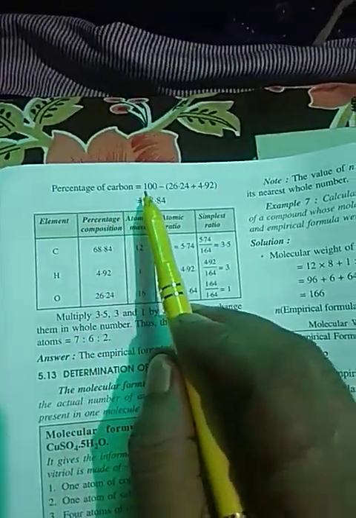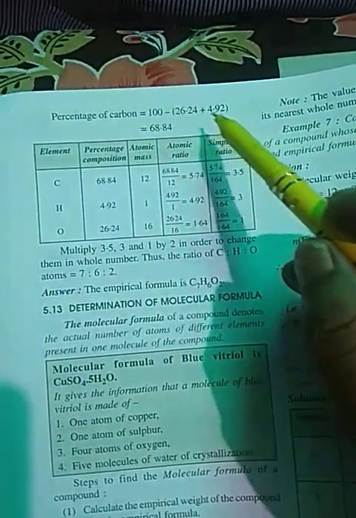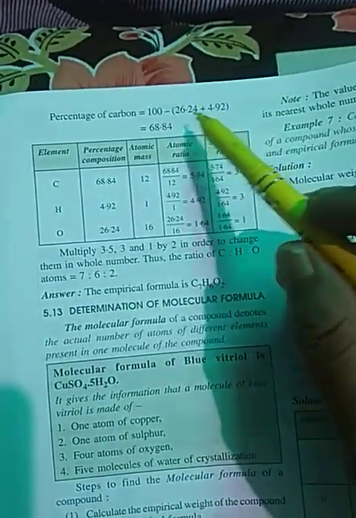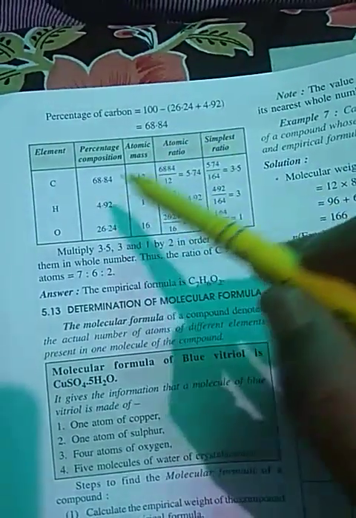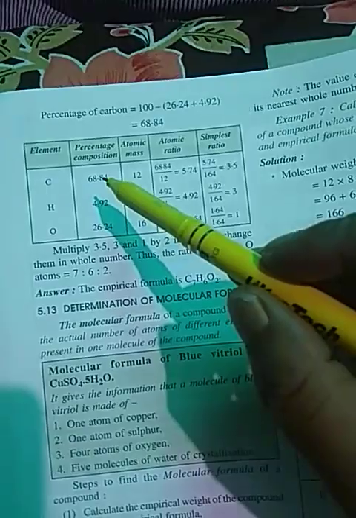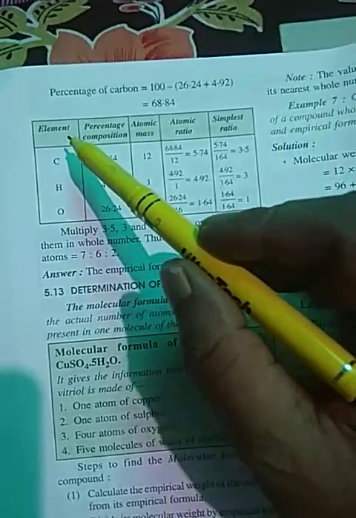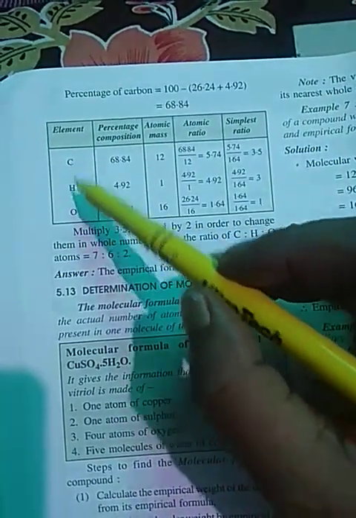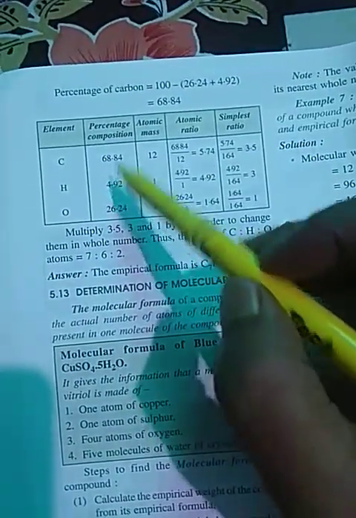See, here the percentage of carbon will be 100 minus the sum of the percentage of hydrogen plus oxygen. This is the sum of hydrogen and oxygen, so it comes 68.84. So 68.84 is the percentage composition of carbon. Now here we will write all the elements, carbon, hydrogen and oxygen, and now their respective percentage composition.